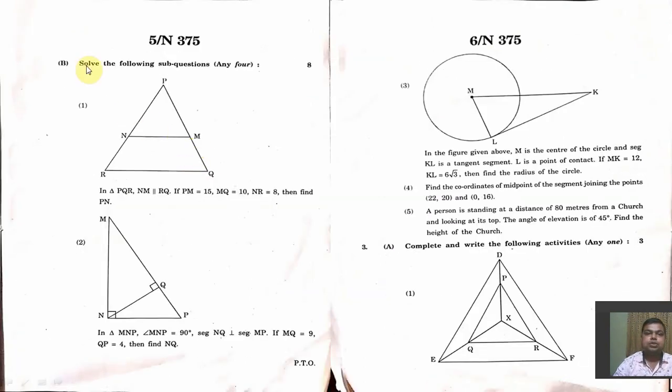See here, this is question number 2B. Solve the following sub questions, any 4. You have to attempt any 4. 1 extra question is given here. 1, 2, 3, 4, 5. You have to attempt any 4 questions correctly. Each question will carry 2 marks.